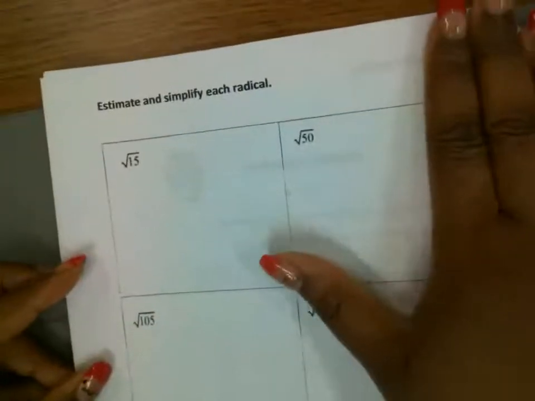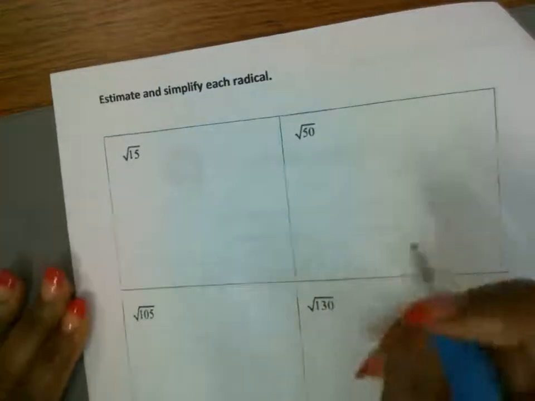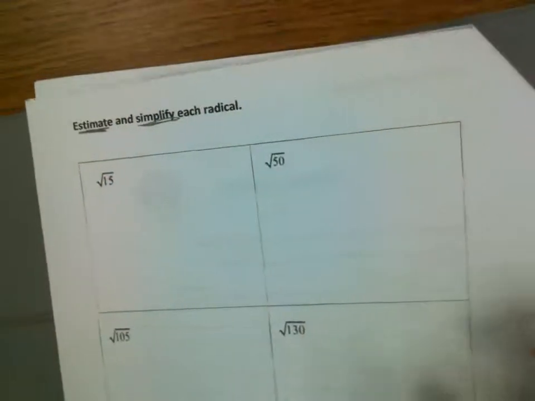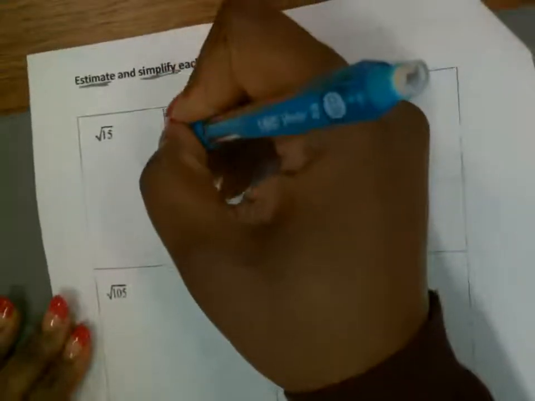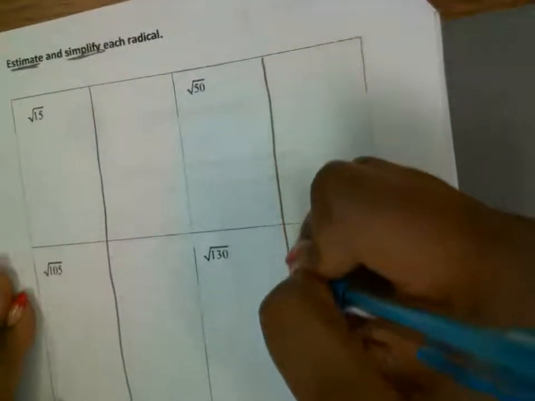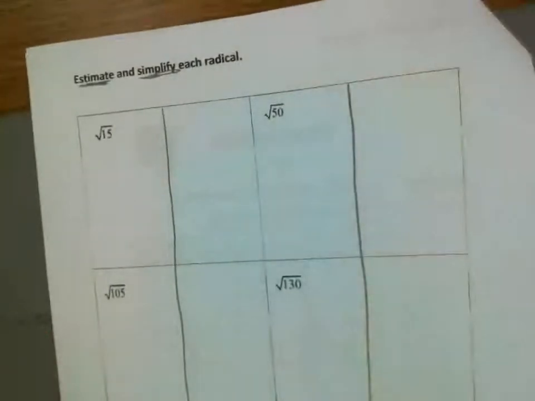And it looks just like this. I'm going to pause real quickly to make sure everyone here is okay. All right. So here on this sheet, we're going to do two things. We're going to estimate the roots like we did before the break, and we're going to simplify. So we're going to do both. I'm going to divide these boxes in half because on one side I'm going to estimate, and on the other side I'm going to simplify. Okay? So I'm cutting all the boxes in half.